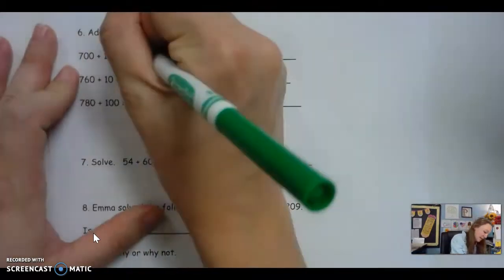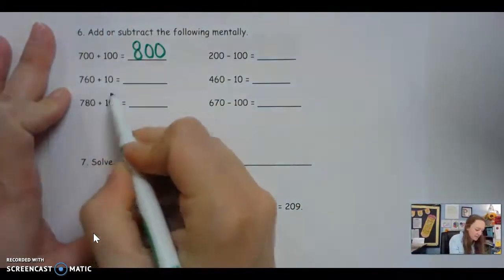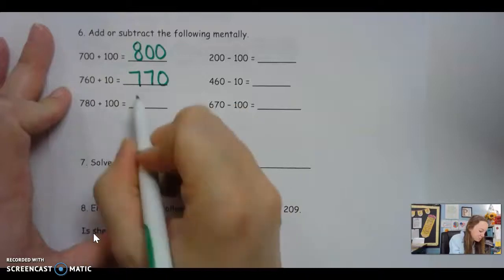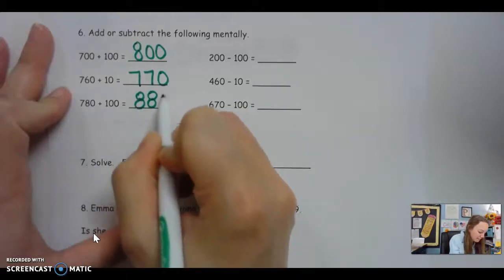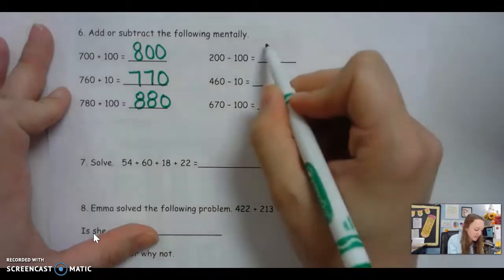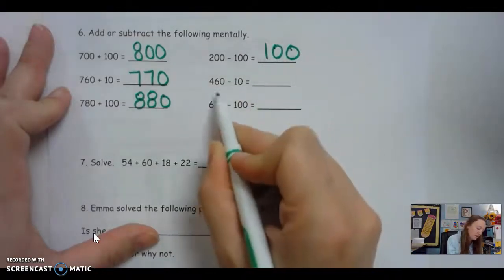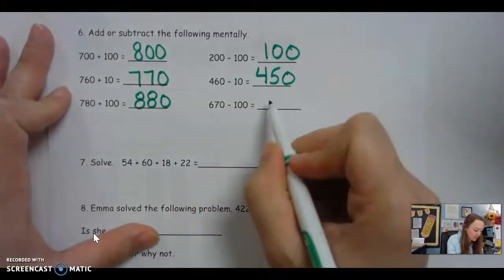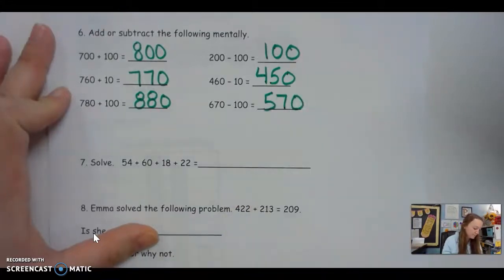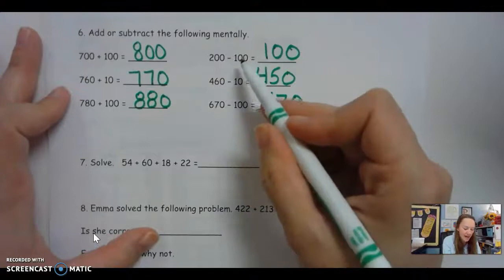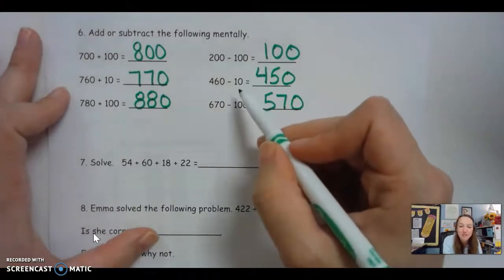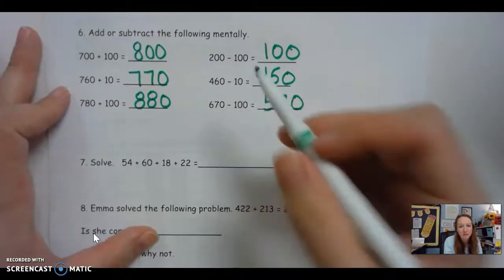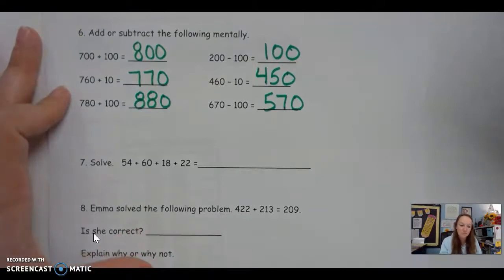700 plus 100 is 800. 760 plus 10 is 770. 780 plus 100 is 880. 200 minus 100 is 100. 460 minus 10 is 450. And 670 minus 100 is 570. Remember, some of these are asking to minus 100, and some of them are asking to minus 10. So make sure you're focusing on which one says 100 and which one says 10. All right, let's keep going.